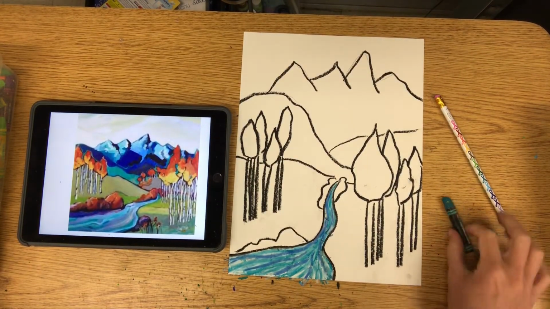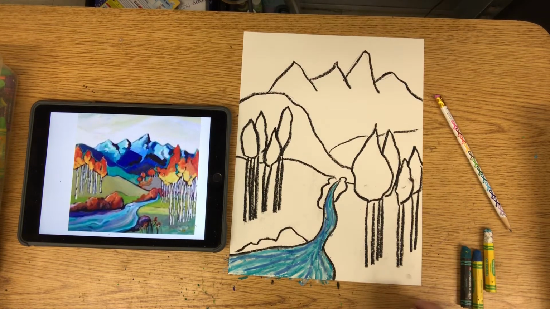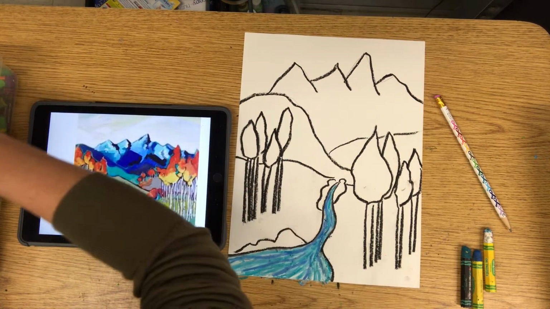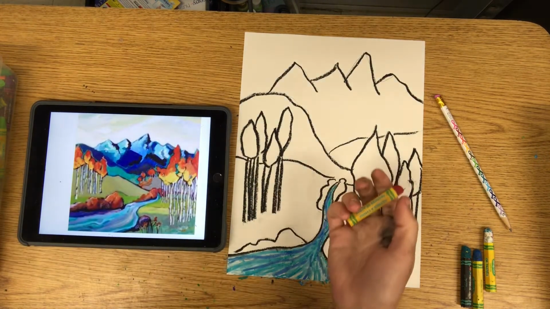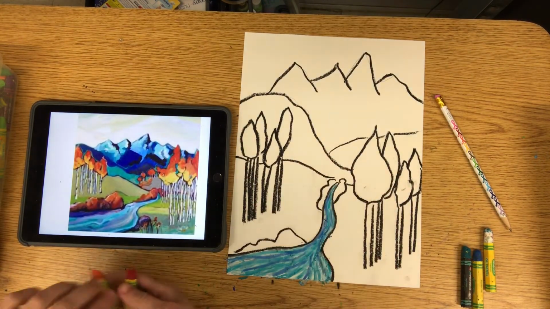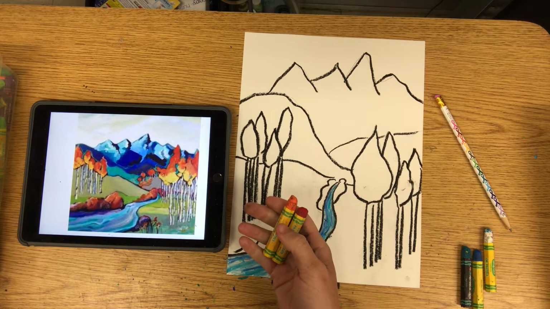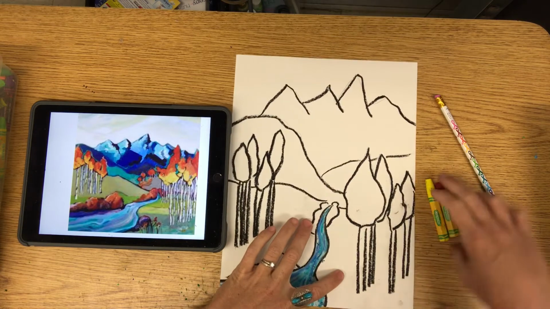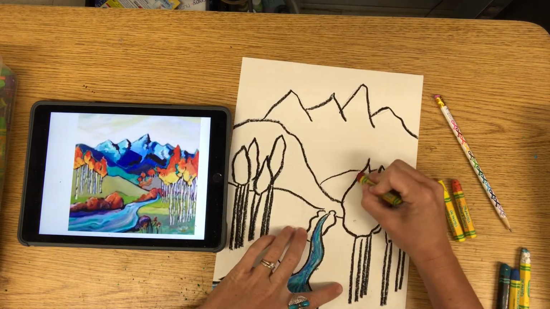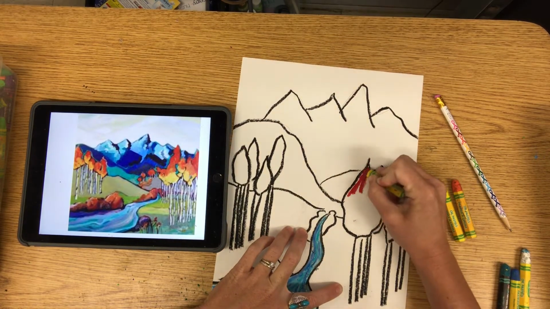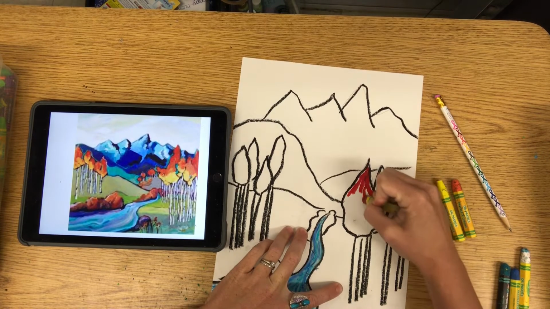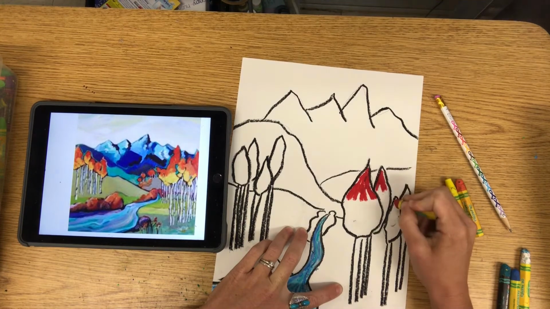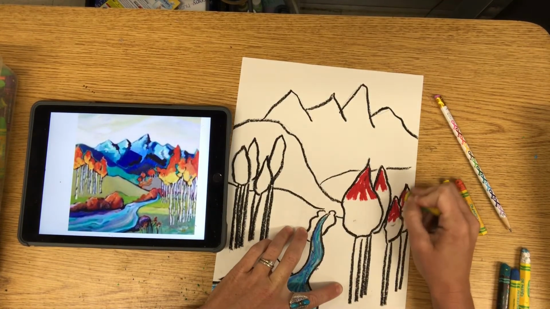Now, let's work on my trees. I really like how they used warm colors for the trees in here, so I need to find my warm colors. I need red, orange, and some yellow. Alright, start at the top with the red. I'm going to stop, and I'm just going to do each one and go ahead and fill it in with that red.